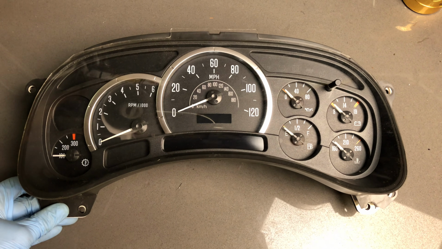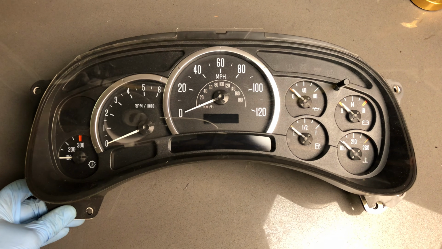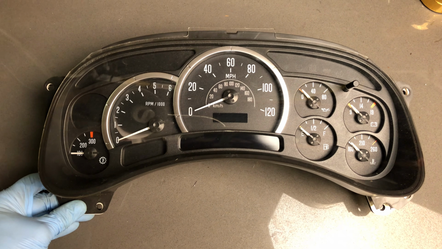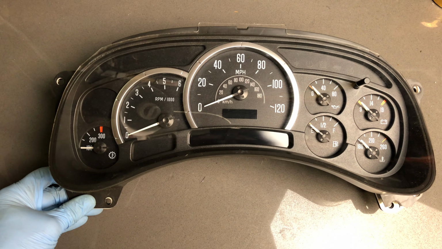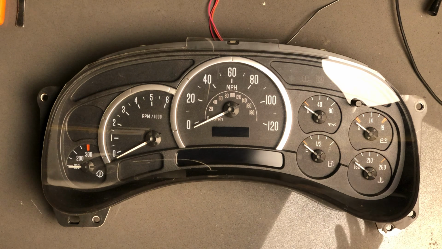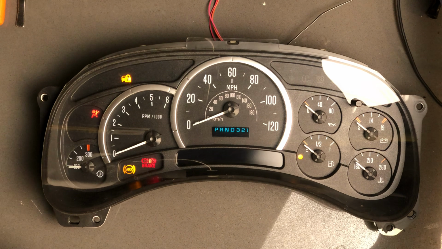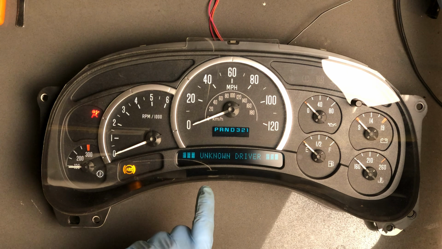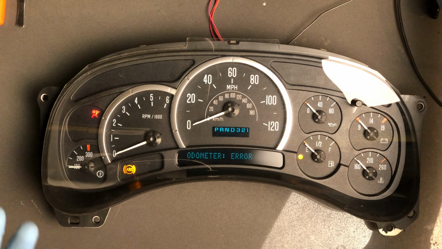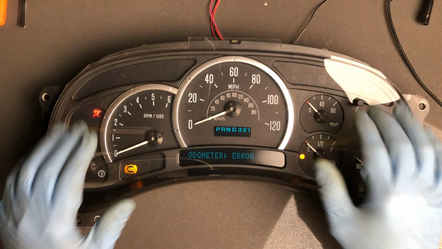Today we'll be working on this cluster that came out of a 2004 Cadillac Escalade. It is basically the same thing as Chevy Silverados, Tahoes, Suburbans, GMC Sierras, Yukons, and even the Hummer H2. I had a customer recently ship me his cluster, and this is the problem it's having. Wait for it to boot up. Odometer error. And there's really nothing you can do to clear this. So let's go ahead and open this thing up.